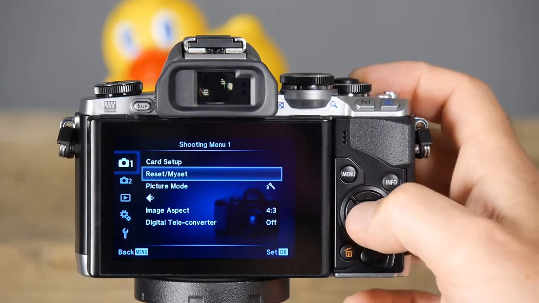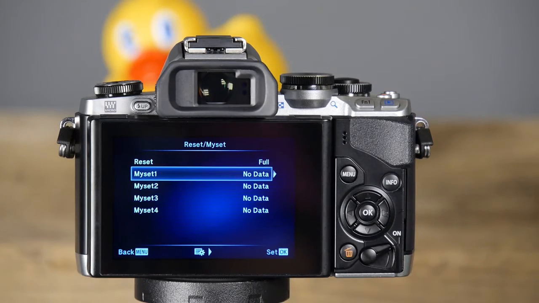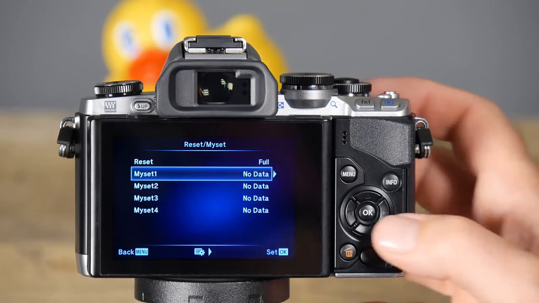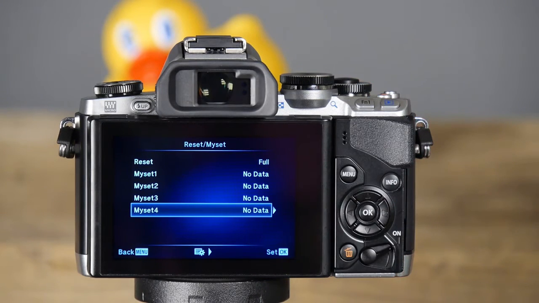The other option in this menu item is My Set, which will allow you to save banks of camera settings to a single, easy-to-recall set. There are 4 different My Sets on the OMD EM10. And each can be customized with a different set of camera settings.